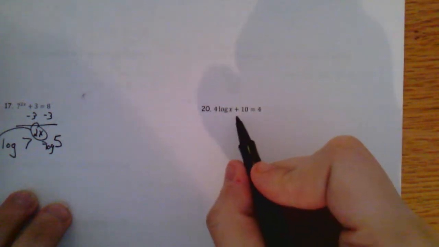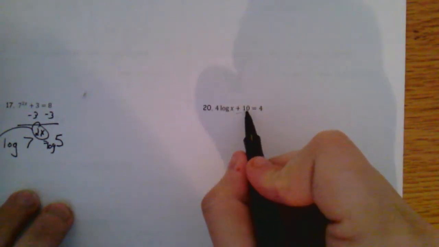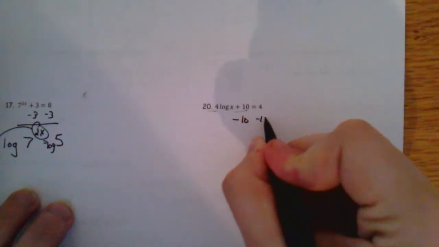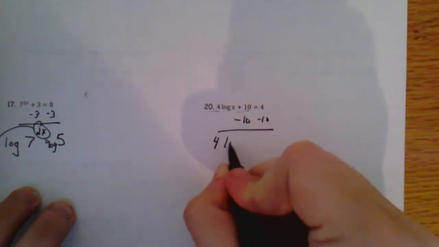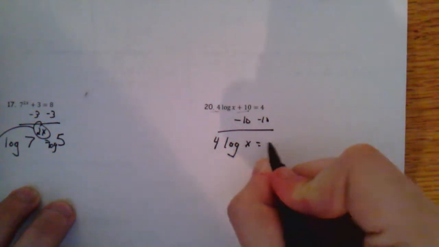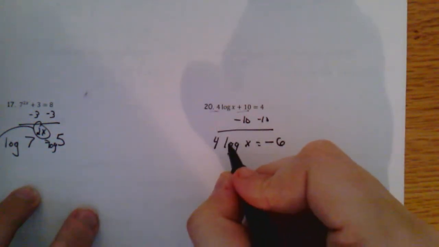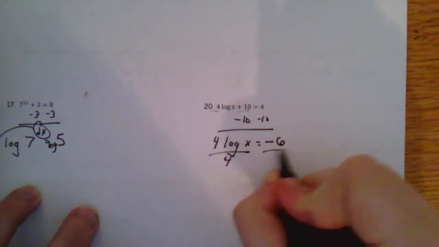Number 20, same idea. You have this 10 proving to be an inconvenience and the 4. So if we go ahead and subtract 10 on both sides, you get 4 log of x equals -6. You still don't have the log by itself, so you want to go ahead and divide by 4 on both sides.